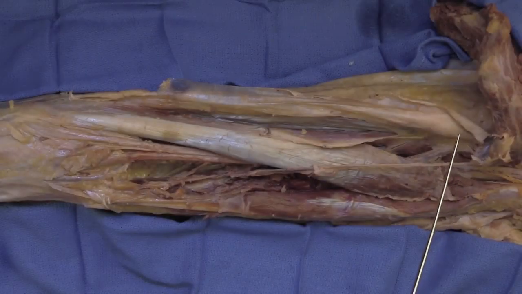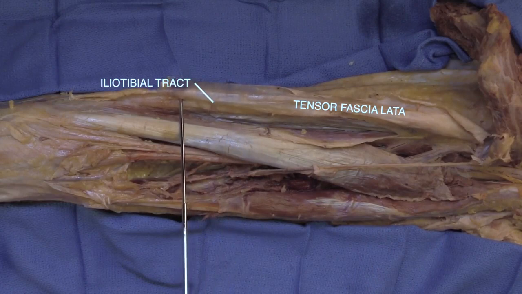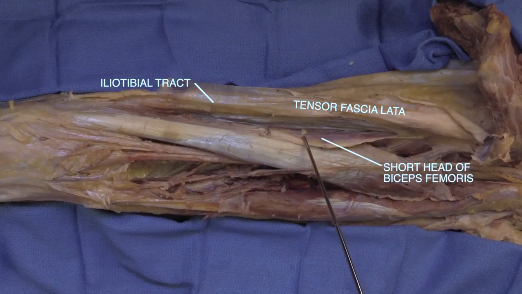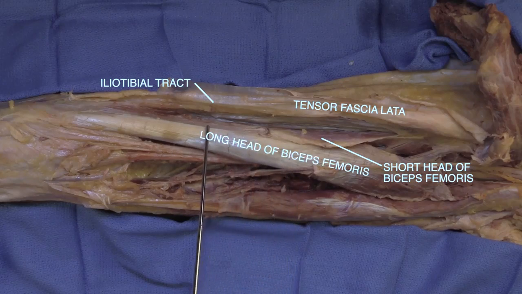Laterally, we show the tensor fascia lata and the iliotibial tract. Just medially, we show the short head of the biceps femoris muscle, which arises from the shaft of the femur rather than the ischial tuberosity. If we follow the short head inferiorly, we see it joins the long head of the biceps.